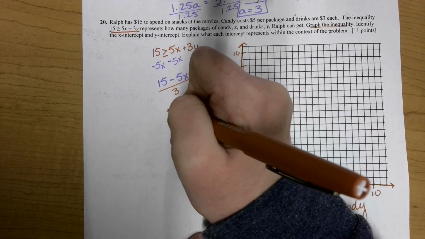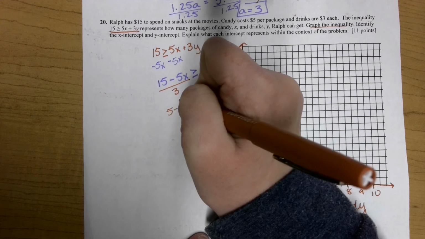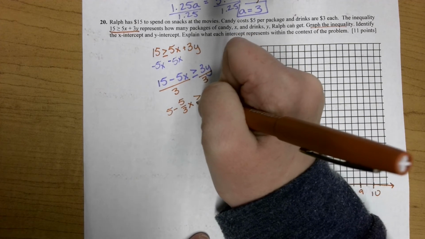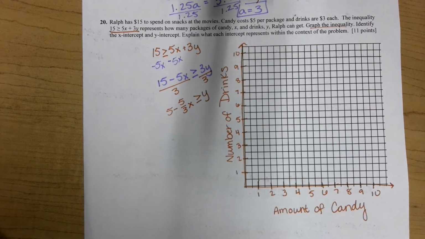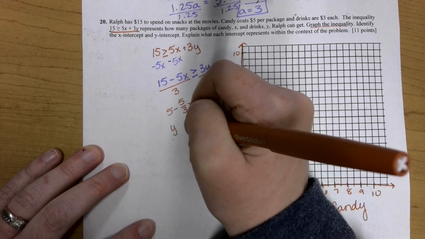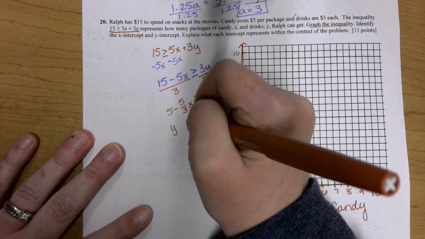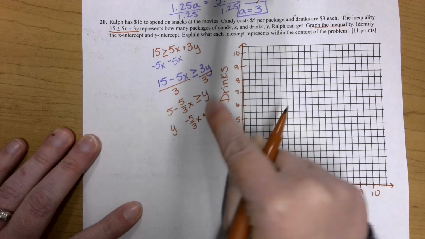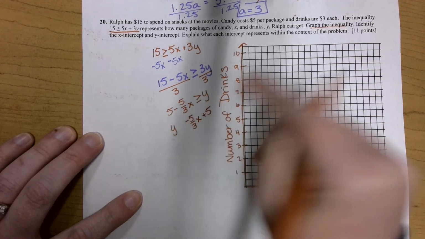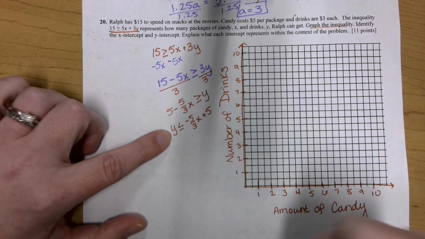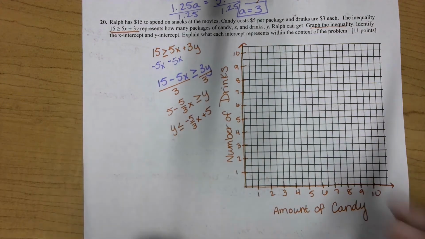And that's going to give me 5 minus 5/3 x is less than or equal to y. But remember, we kind of like y on the left, so let's swap and put y on the left. We'll do negative 5/3 x, we're going to try to keep it in slope-intercept form, plus 5. And remember, y is smaller than all of this stuff, so when we flip it, we want to make sure y is still smaller. Okay.